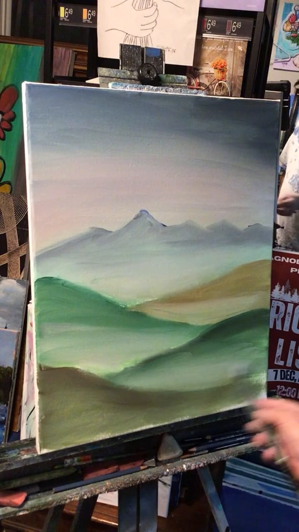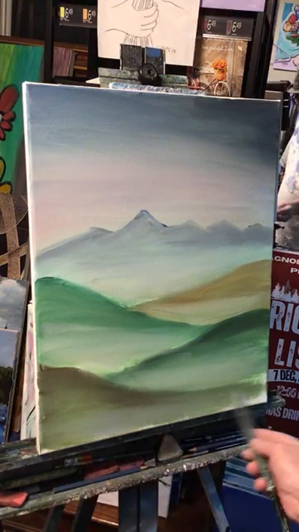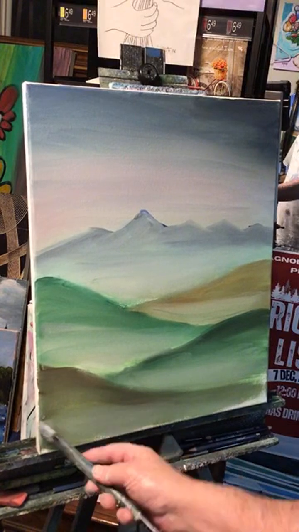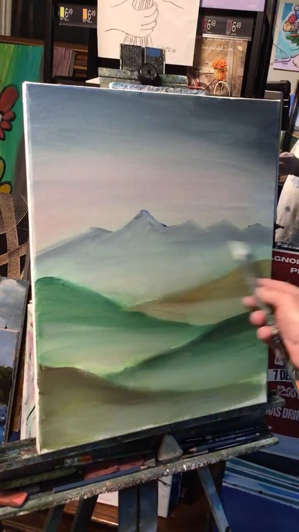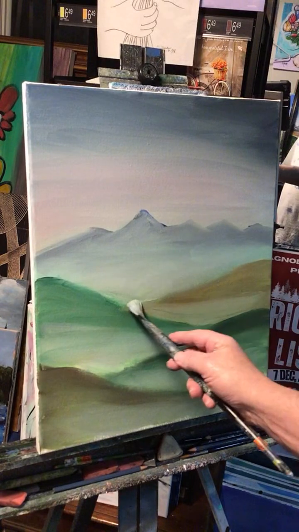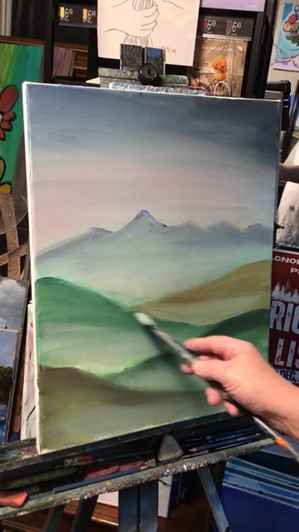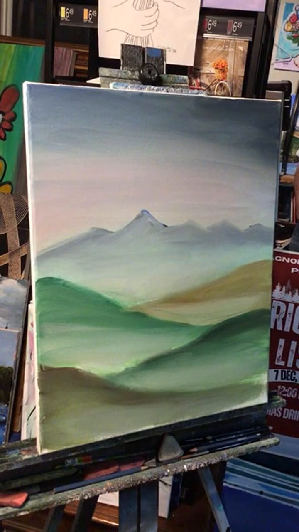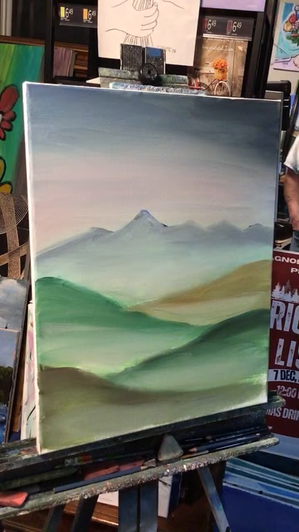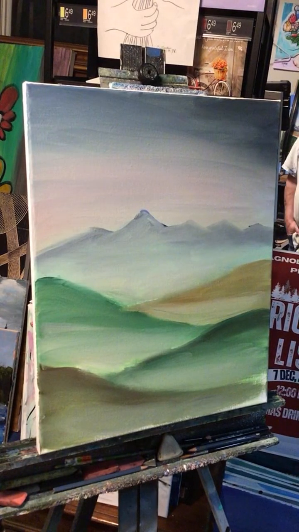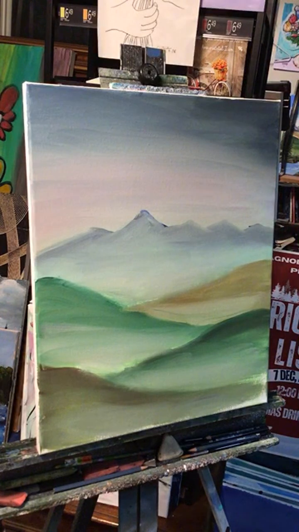All right, so there I got my colors. That's right here. So we're going to deal with this. Bunch of hills in here. Looks pretty cool. I kind of like that. I like it a lot.